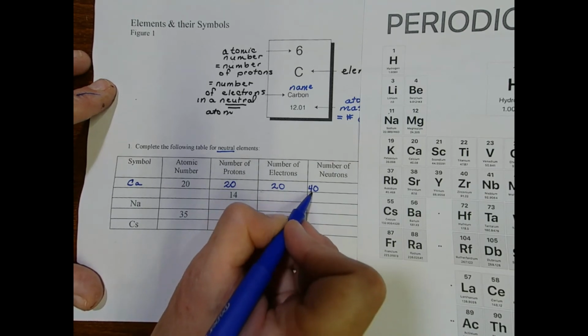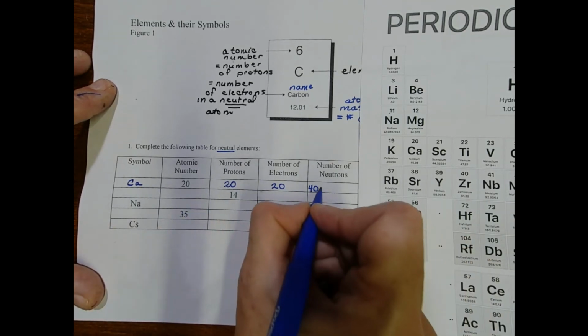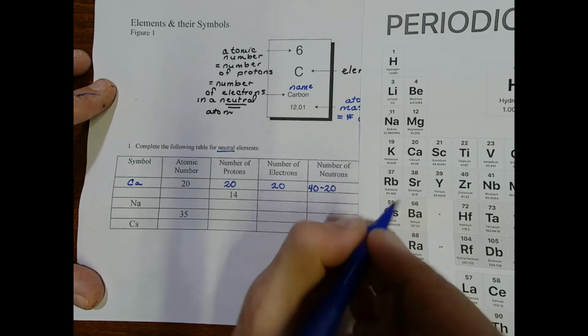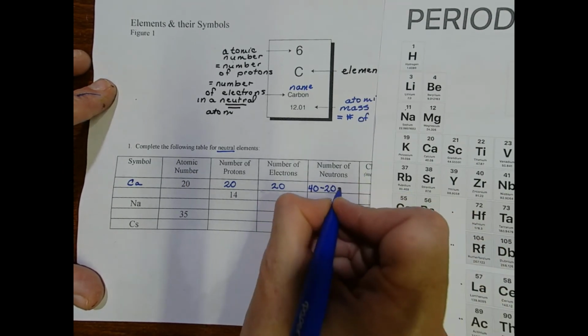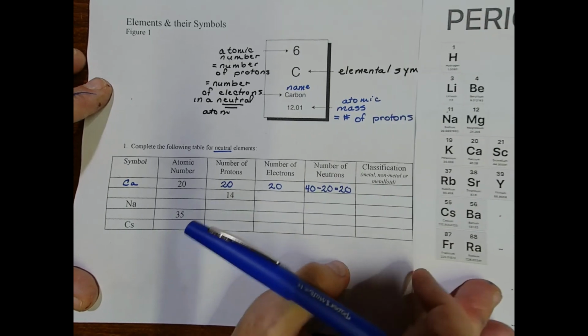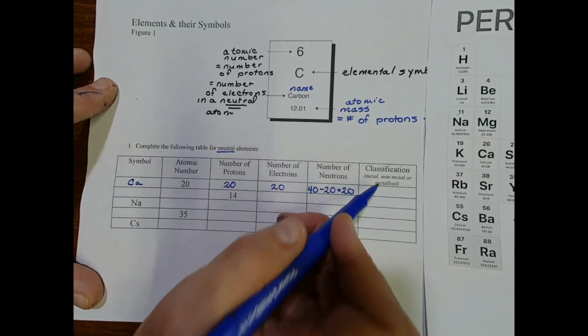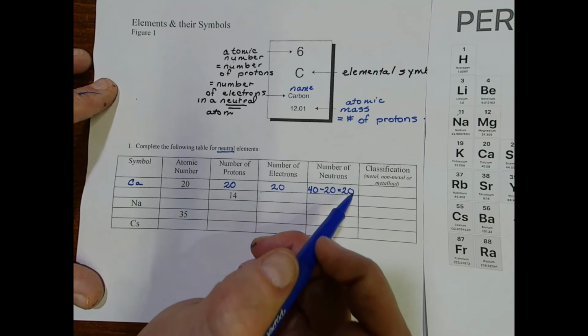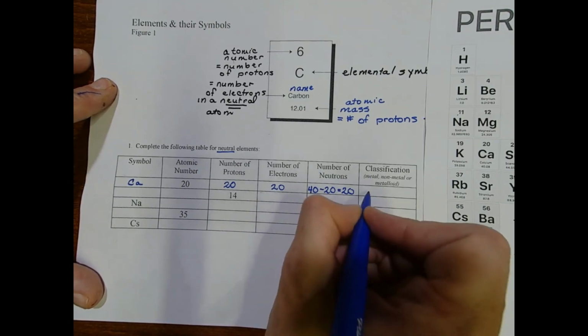So we're going to do 40 minus 20, because it's got 20 protons, and then we're looking at 20 neutrons in calcium. Classification, well, it's part of the alkaline earth metals, so we know that it's a metal.